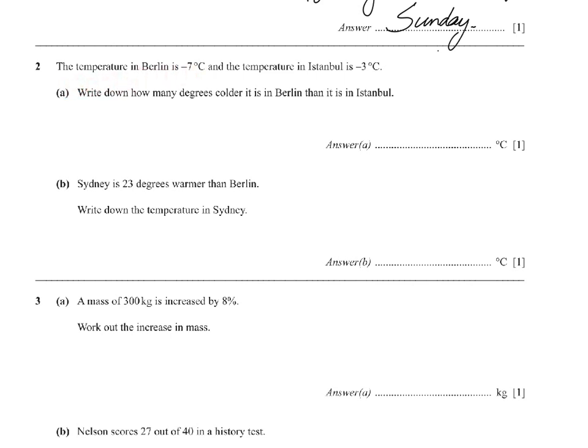The temperature in Berlin is -7 degrees Celsius. Yeah, it can get quite cold in Germany. Temperature in Istanbul, -3 degrees Celsius. Write down how many degrees colder it is in Berlin compared to Istanbul. Now, this is about directed numbers. A directed number has a particular value and a direction, positive or negative. What is the difference in temperature between -7 and -3? The difference is 4. You could subtract that if you don't know that. -3 minus -7, so that's -3 plus 7, so the answer is 4.